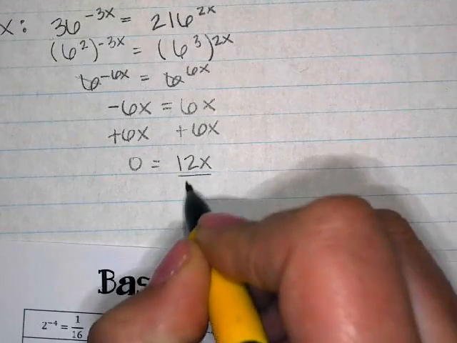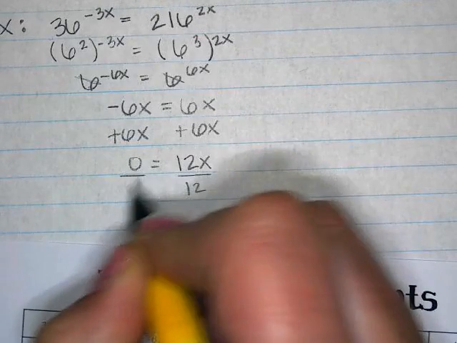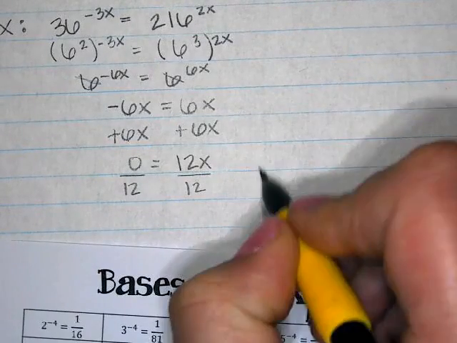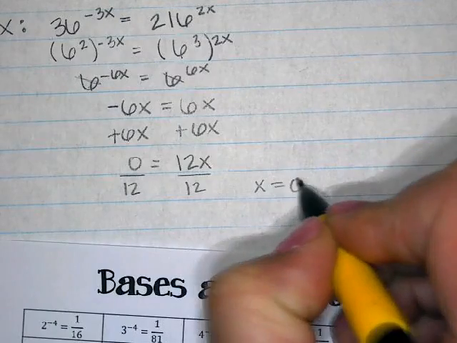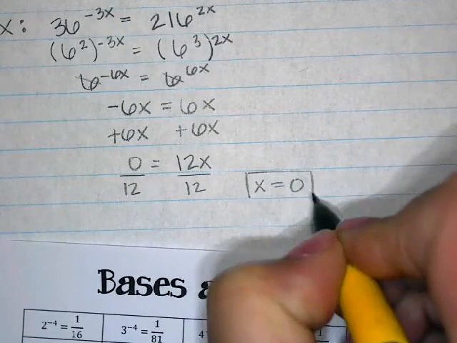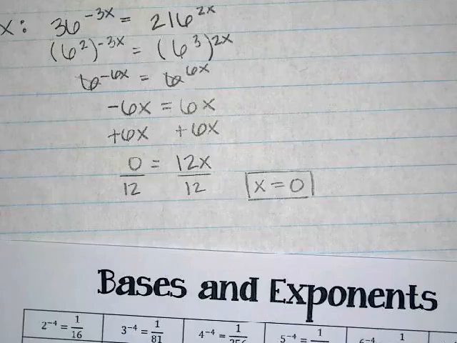So here we can just divide by 12. And 0 divided by 12 is an answer. It's just 0. Yeah, 0 divided by 12 is just 0.